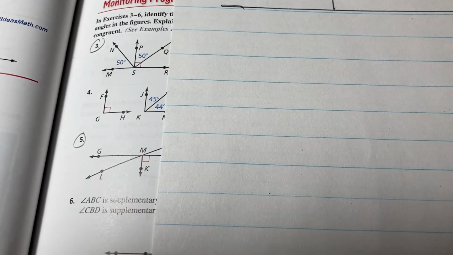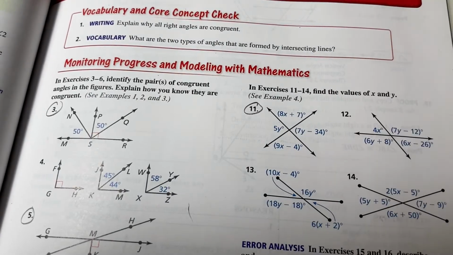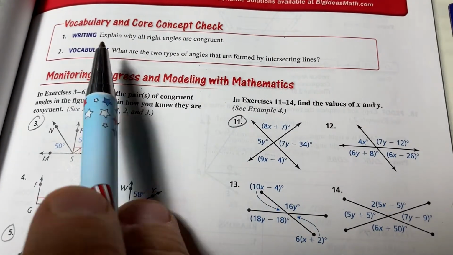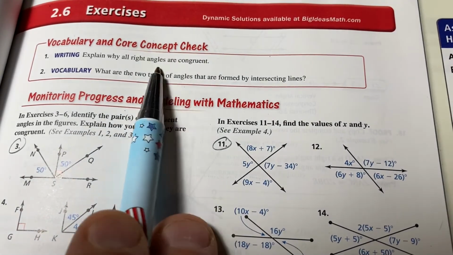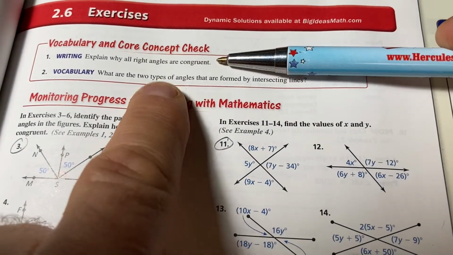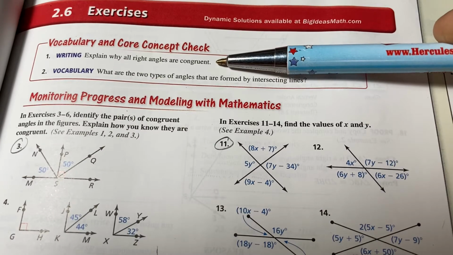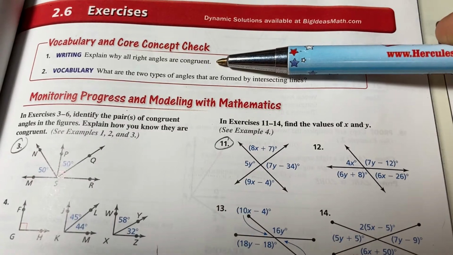All right, let's get into part of the assignment. Explain why all right angles are congruent. All right angles have the same measure of 90 degrees, and angles with the same measurement are congruent.